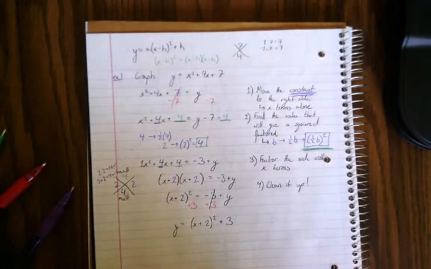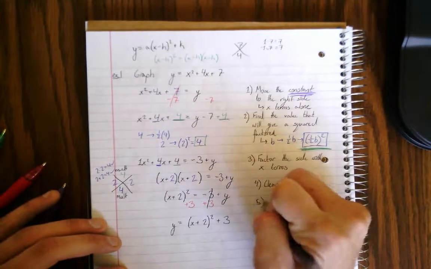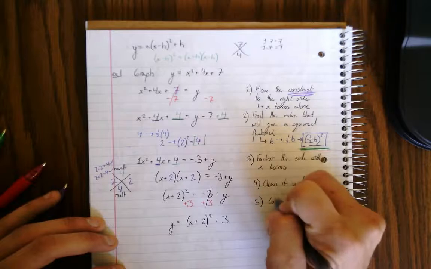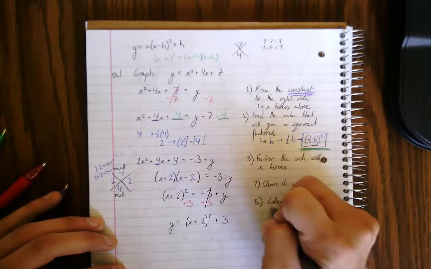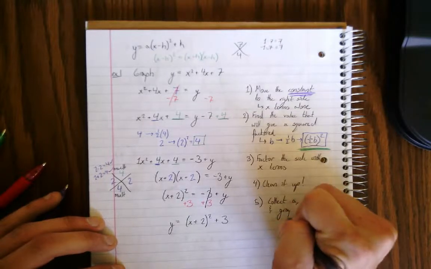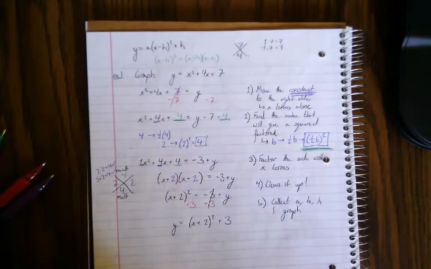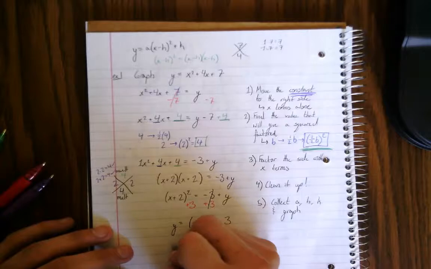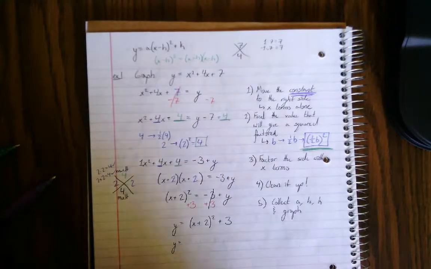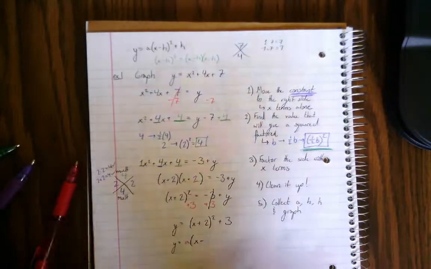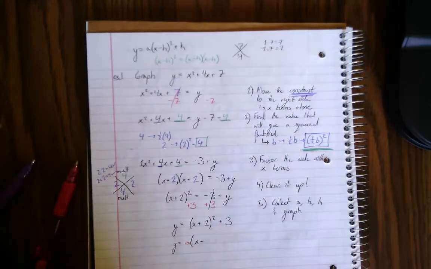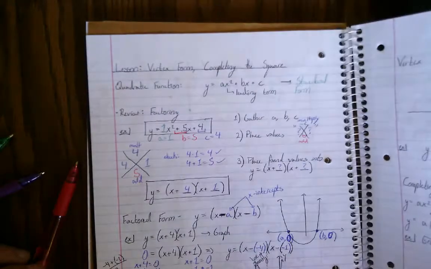So finally, for our last step, we just need to collect a, h, and k and graph. So right here, we're comparing it to y equals a times (x minus h) squared plus k.